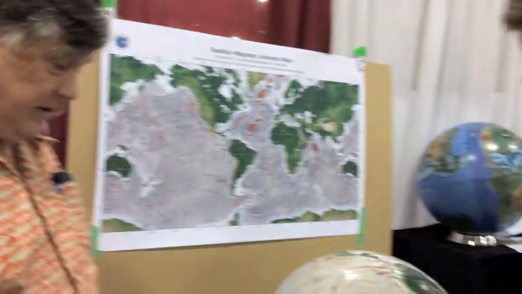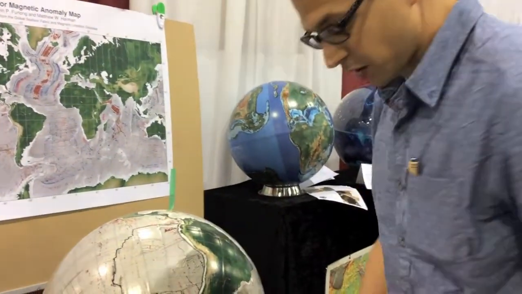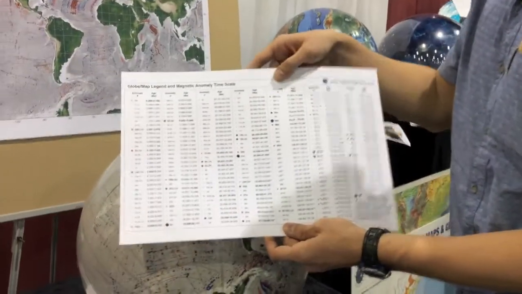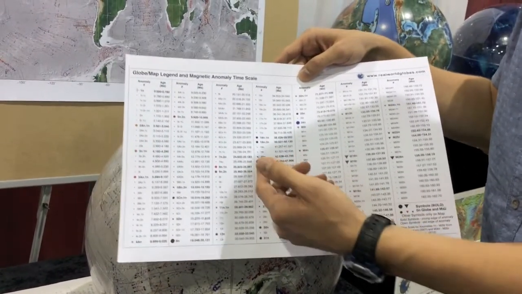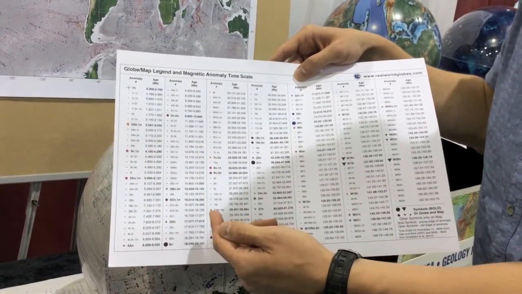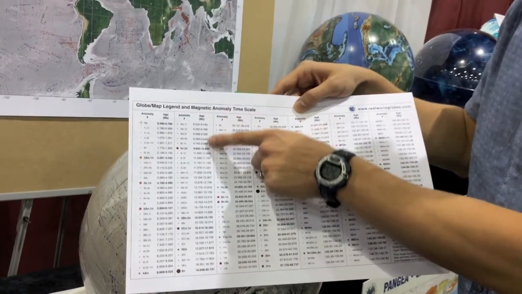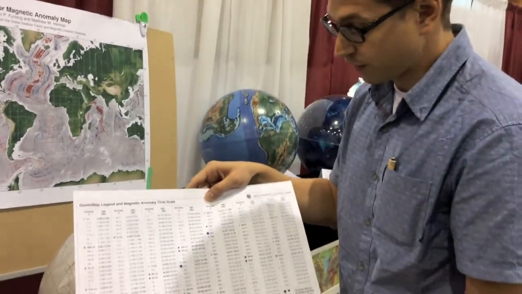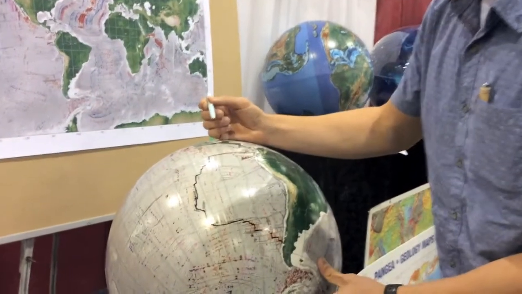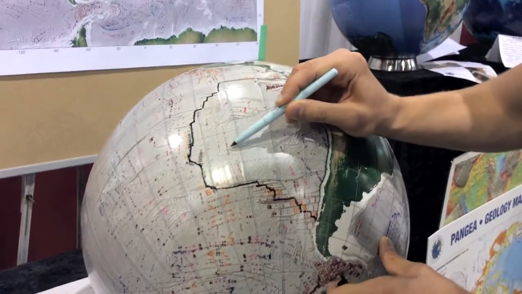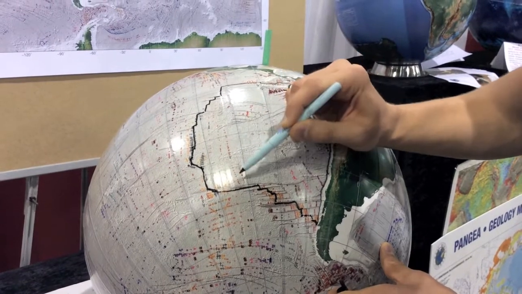So students can use the magnetic anomalies and the outline of the plates to determine this age distribution in the plates. Right. And so with the globe, we have this information about how old each of the magnetic anomalies are. And so you can simply correlate with color and the symbol shape exactly how old that anomaly was when it formed.